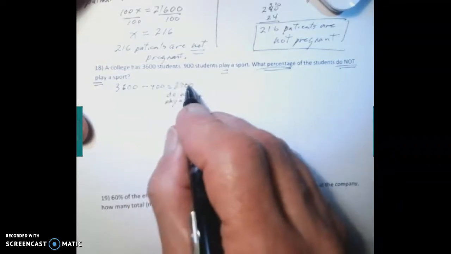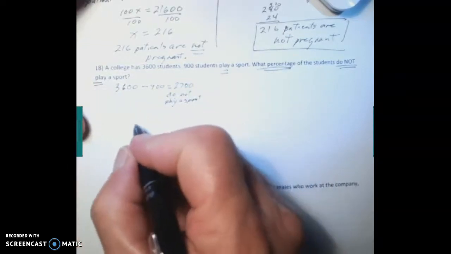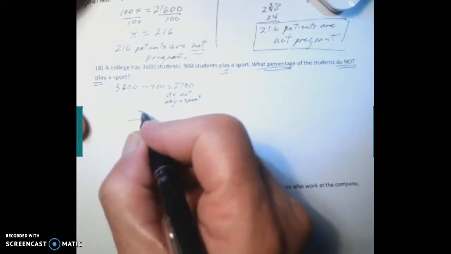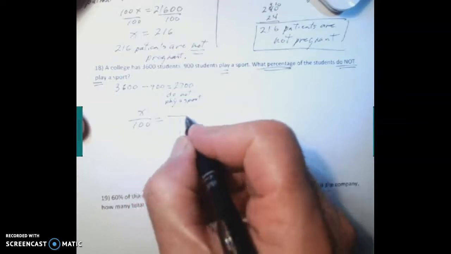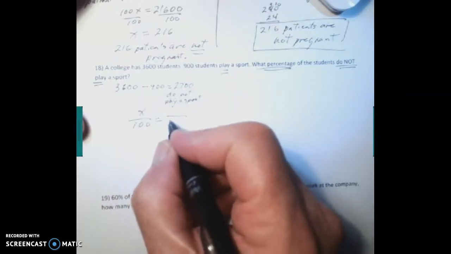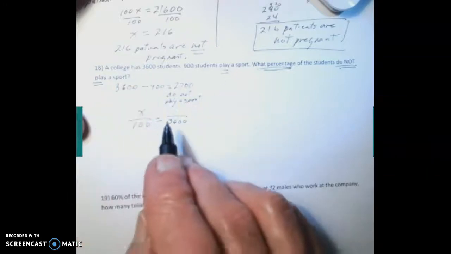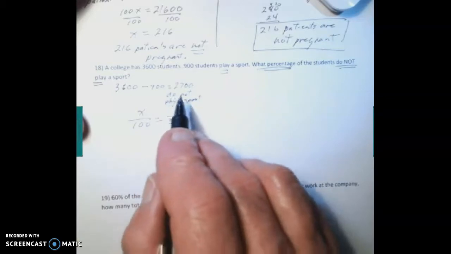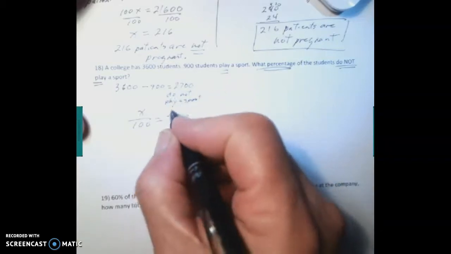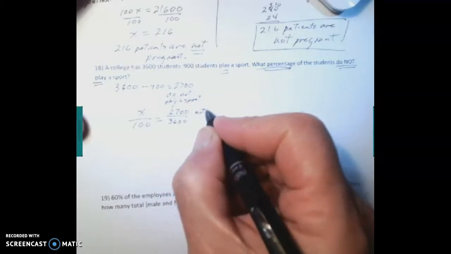And now we can use this number as our part to figure out the percent that do not play a sport. So again, we're looking for the percent, so it's x over 100. The total number of students would be 3,600, same number as we were given. But now the number that do not play a sport is 2,700.